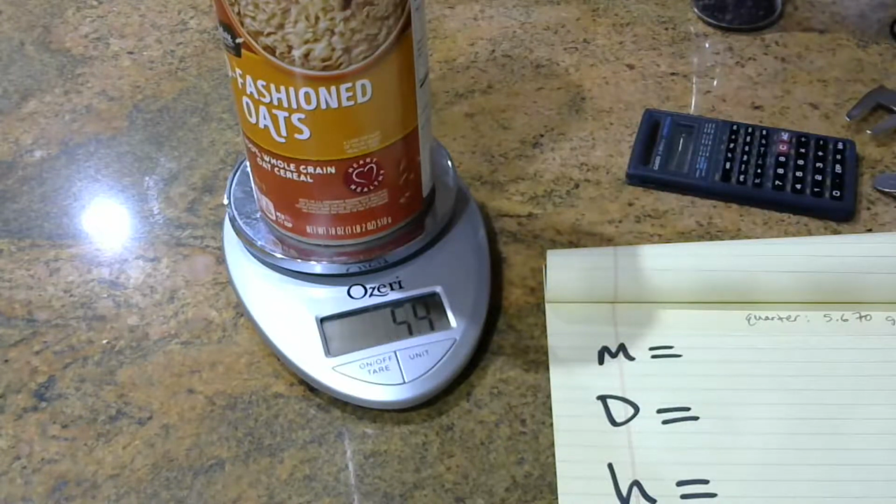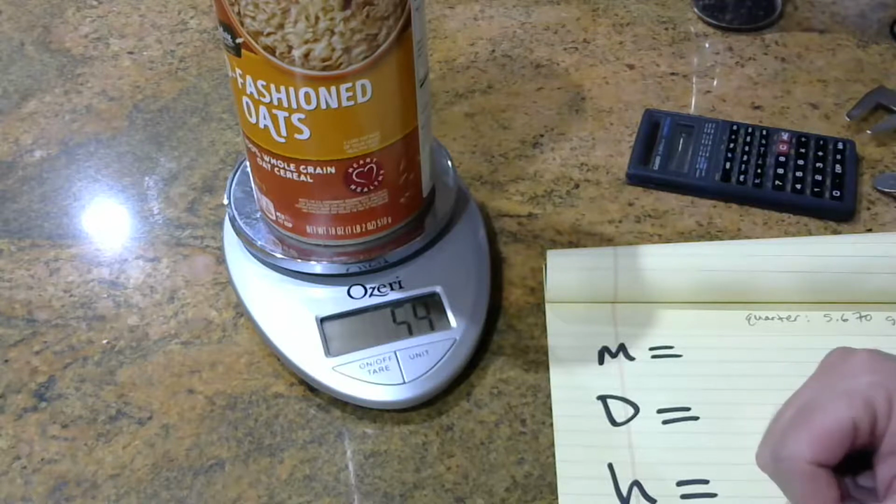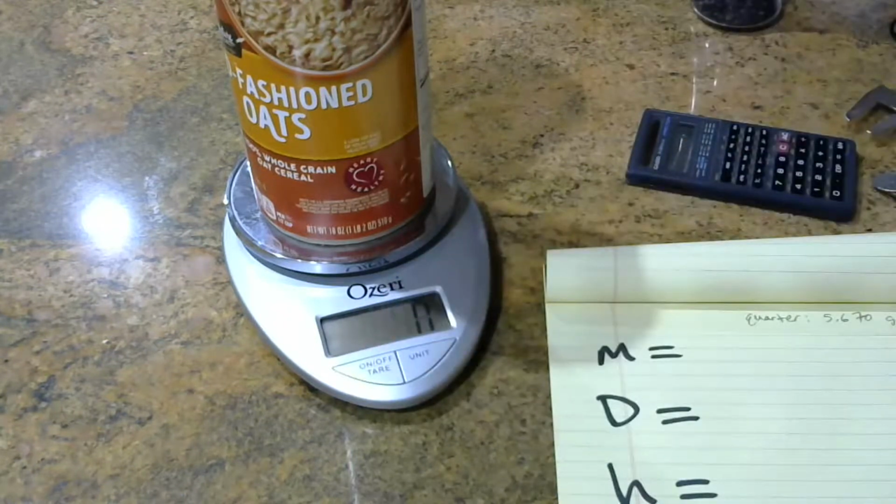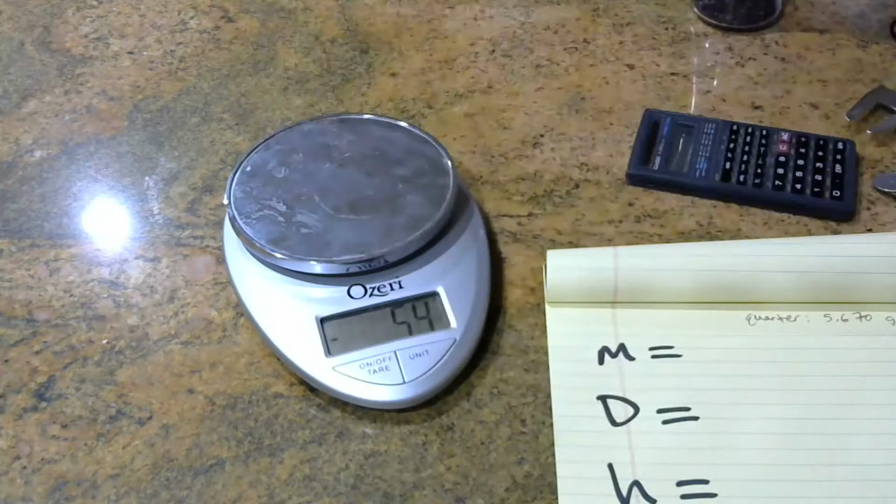So this cardboard itself, or whatever this is, the canister has a mass of 54 grams. I want to subtract that out from the total mass. So if I hit tare, it'll go back to 0. And now when I fill it up with water, it will only give me the mass of the water. It will have subtracted the mass of the paper itself.